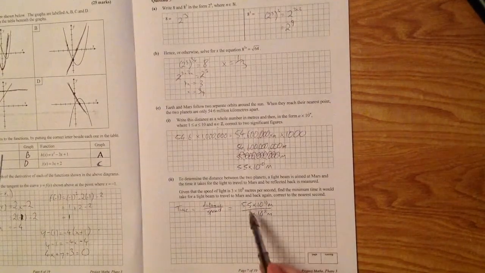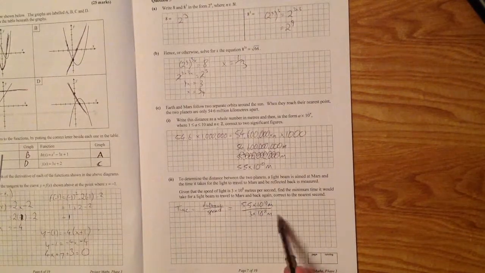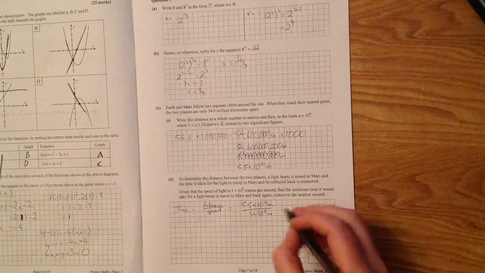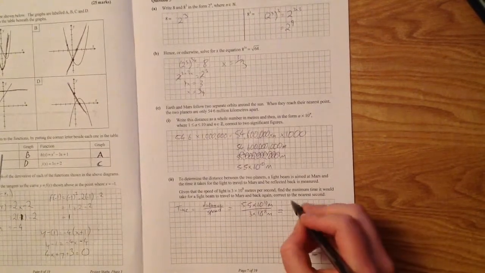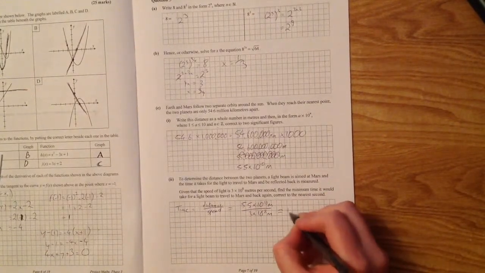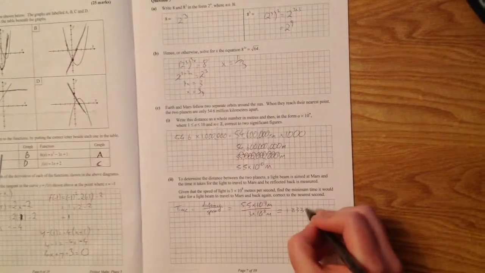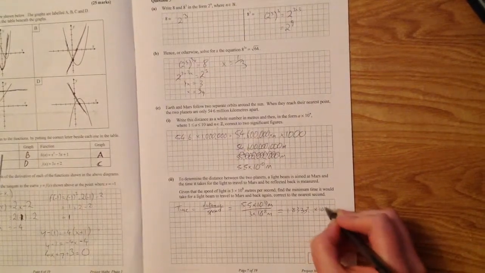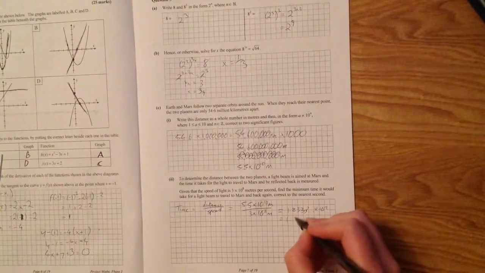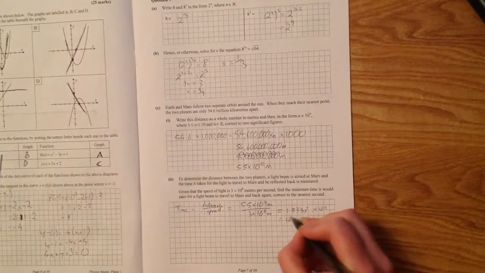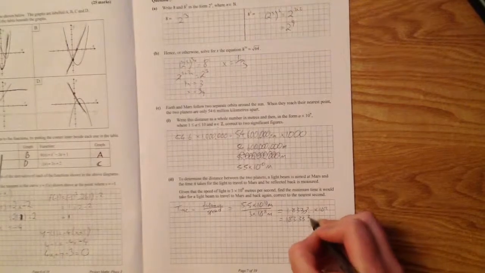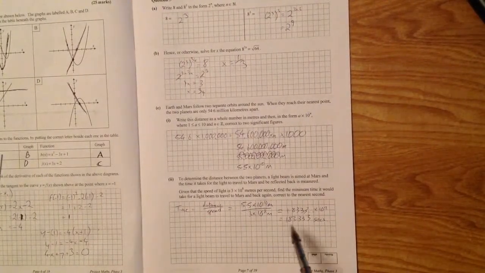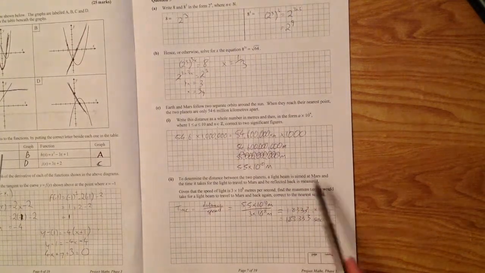So this is a distance in meters divided by a speed in meters per second. When you put that formula in and divide it out, you should get 1.8333 dot dot dot, multiplied by 10 to the power of 2. So in other words, you get 183.3333 seconds.